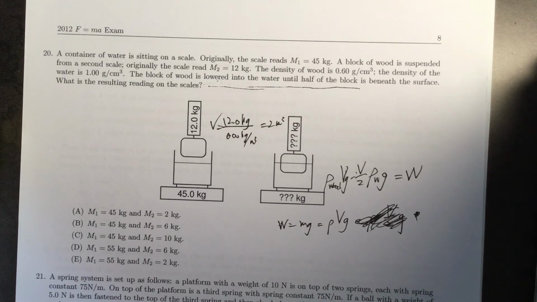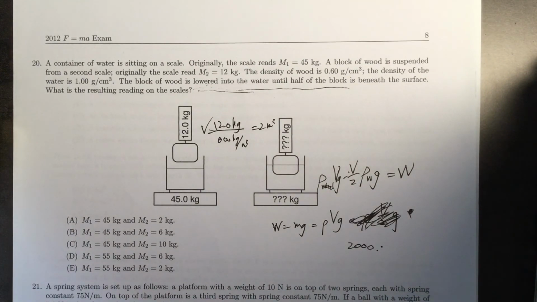That is strange. Oh, I plug in something wrong again. The volume is equal to 2 divided by 2, which is 1. So the result is 2000. 2000. Very confusing.